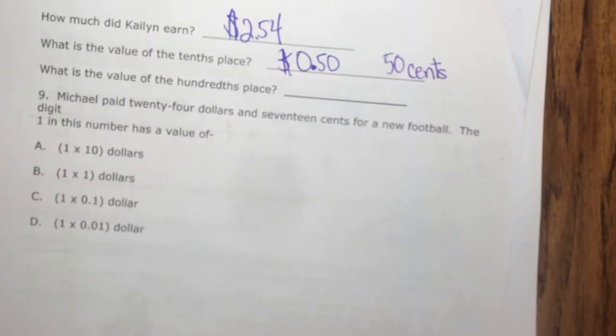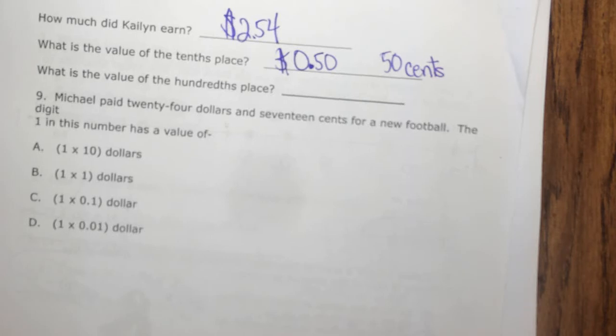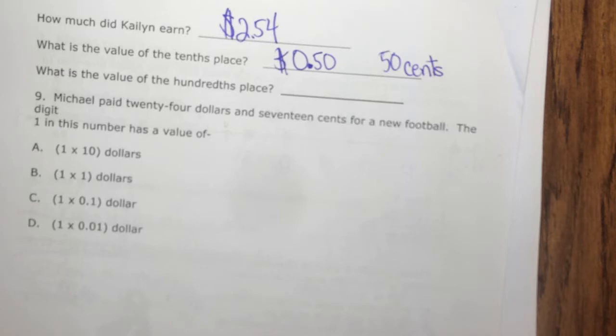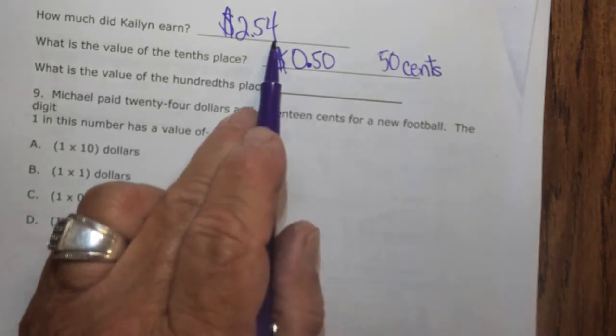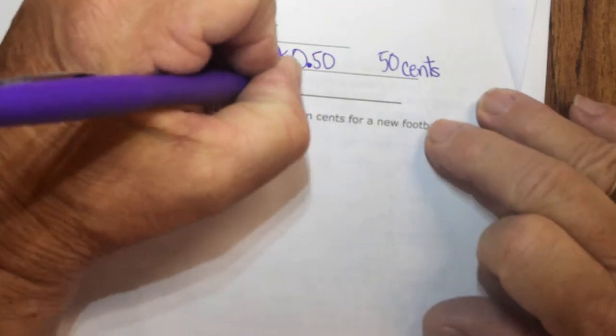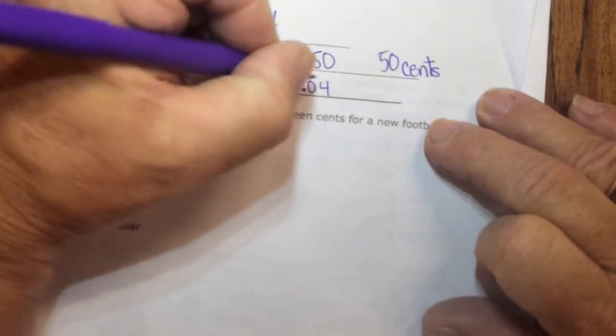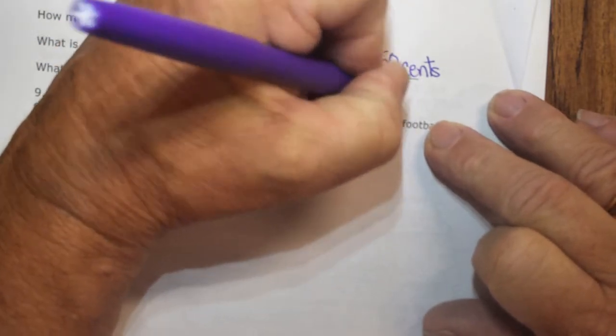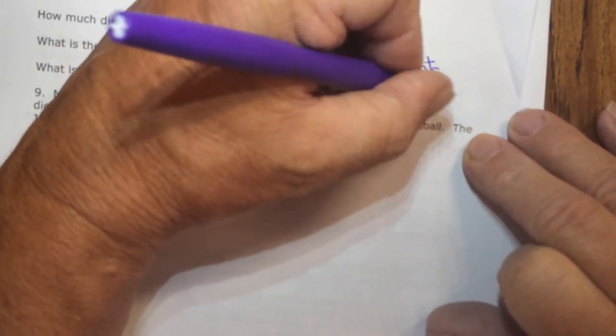All right. What's the value of the hundredths place? No, hundredths place is way over here. Hundredths, that means it's behind the decimal. You can try again. Okay, which is what in money? Yeah, 4 cents. Very good. 0.04, and we call it 4 cents.